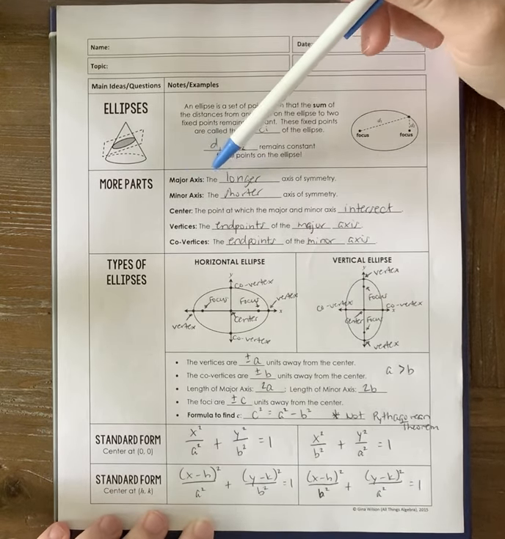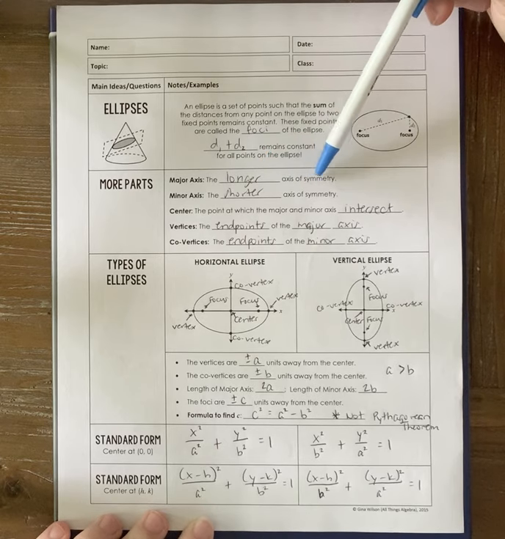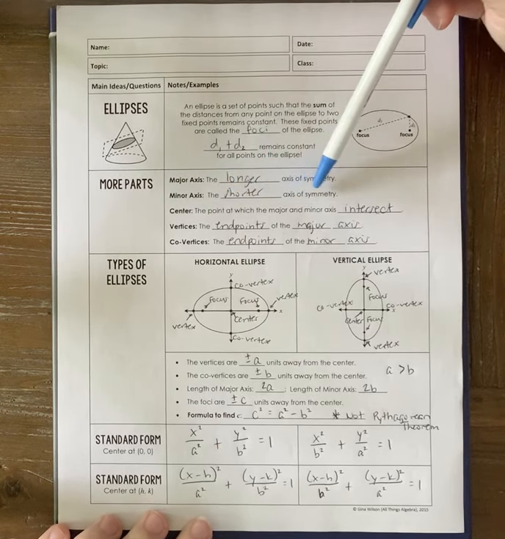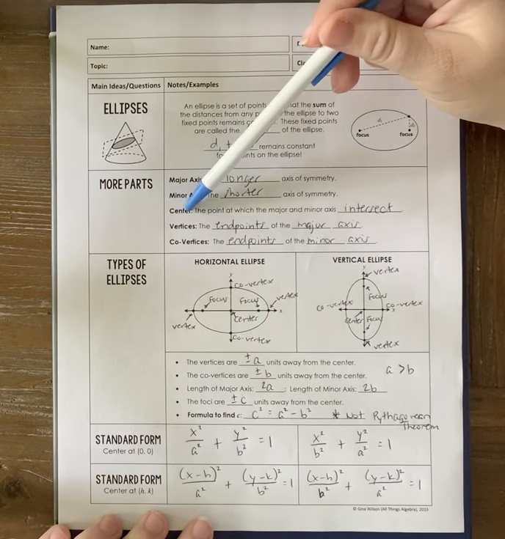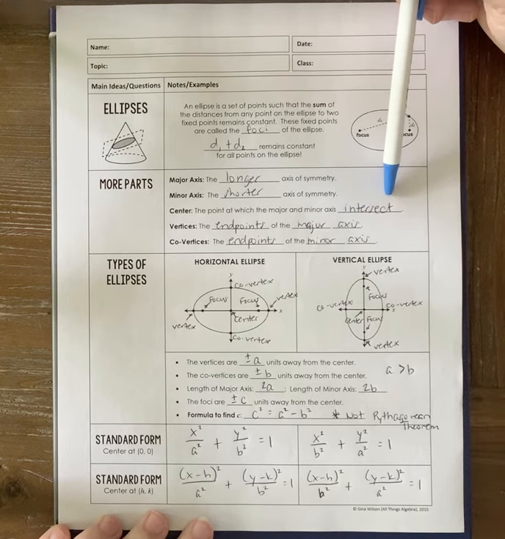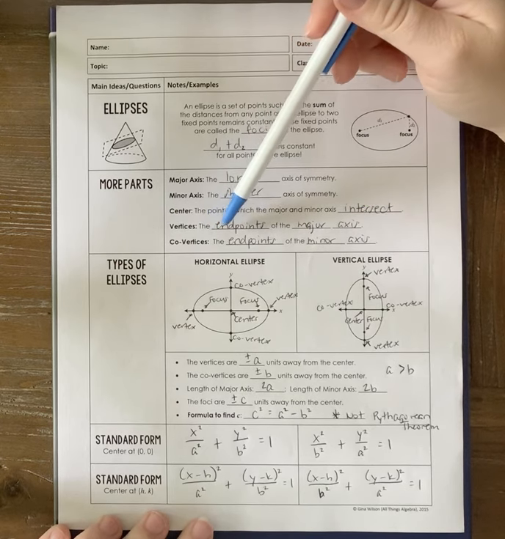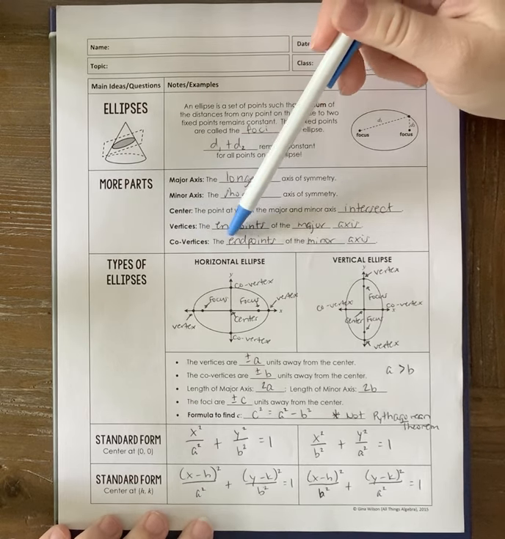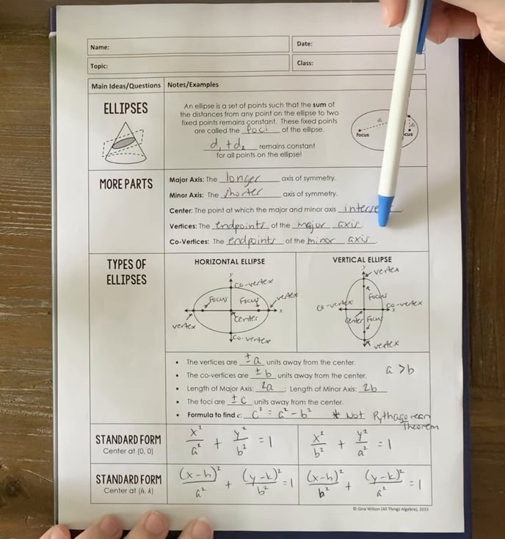It says the major axis is the longer axis of symmetry. The minor axis is the shorter axis of symmetry. The center is the point at which the major and minor axis intersect. The vertices are the endpoints of the major axis. The co-vertices are the endpoints of the minor axis.